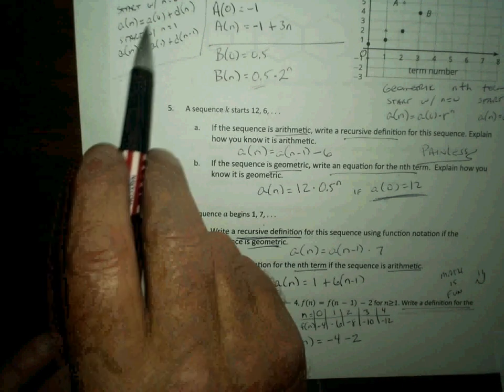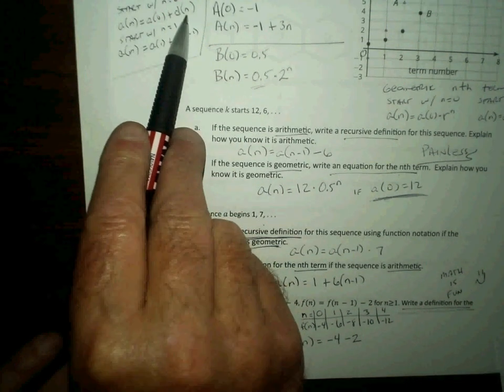F of n equals -4. That's your first term, right? Minus 2, it's arithmetic, so we're not going to the nth power, but we start with 0, so we're going to times n. And that's it.